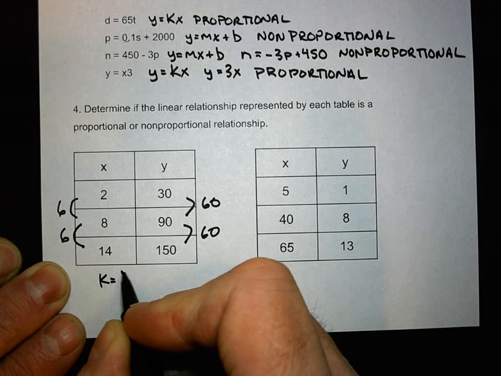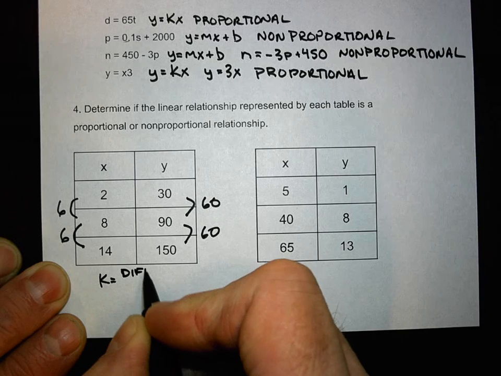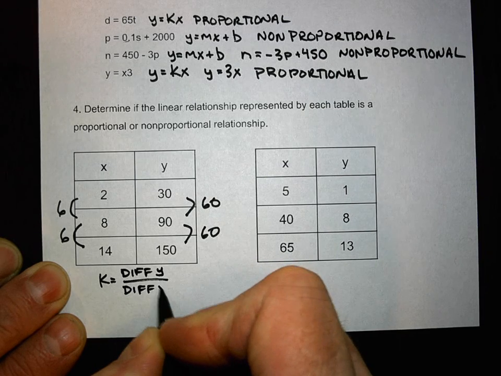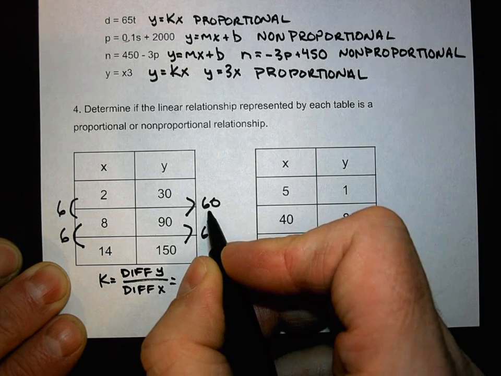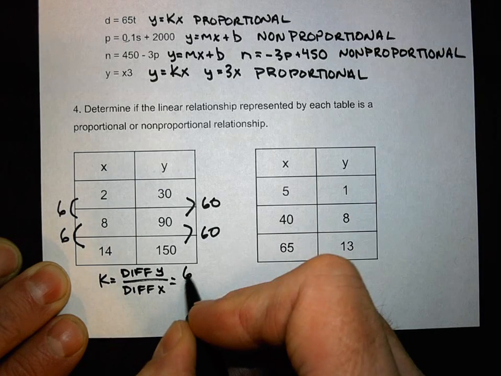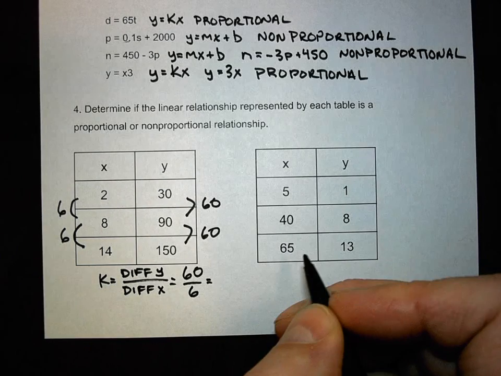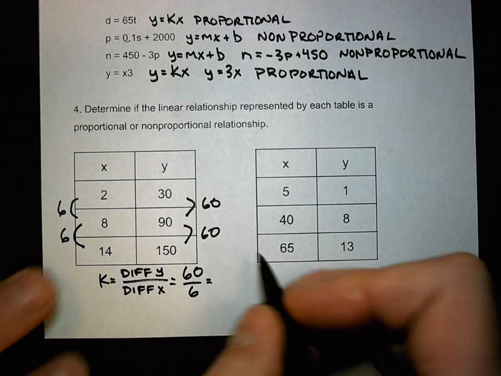The difference in y over the difference in x. And that equals, what's the difference in y in one of these? It's 60, right? And the difference in x is 6. What does that simplify to? 10.